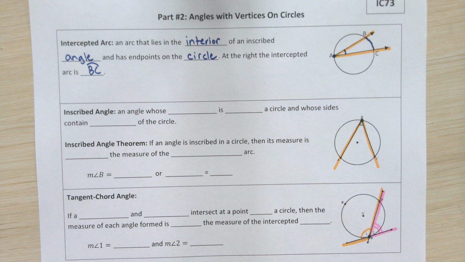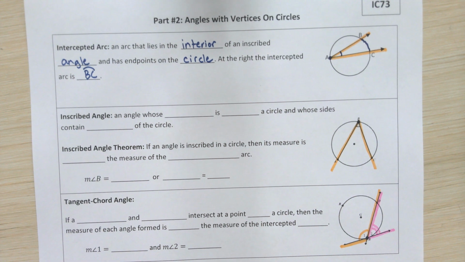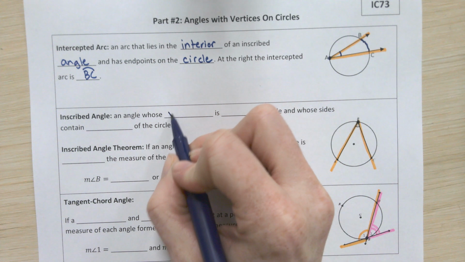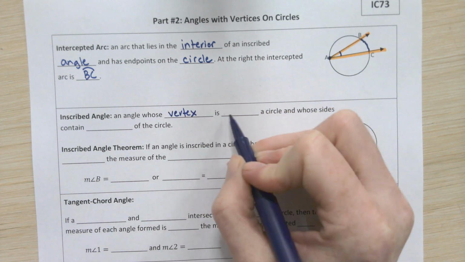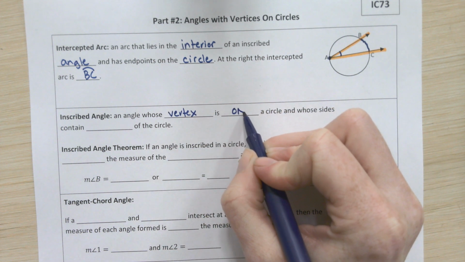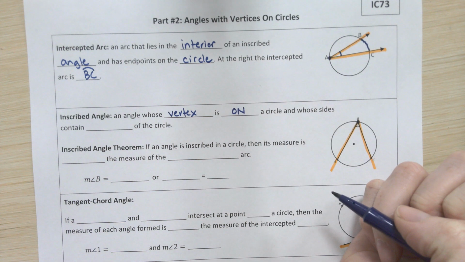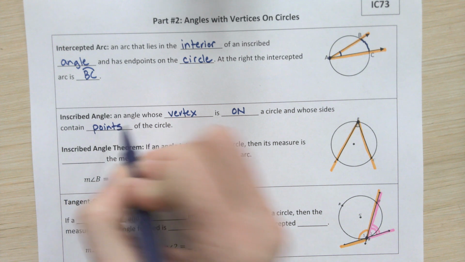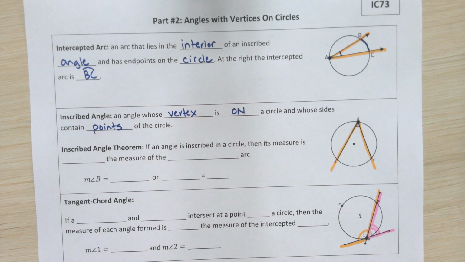All right, inscribed angle was used in that definition. So let's talk about what an inscribed angle is next. That's going to be an angle whose vertex is on a circle and whose sides contain points of the circle.